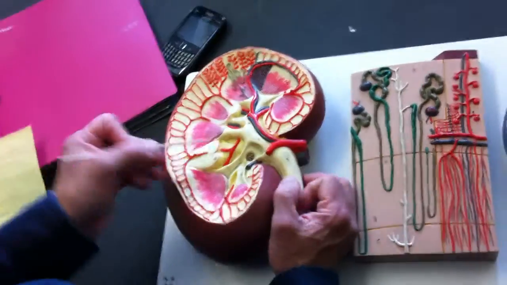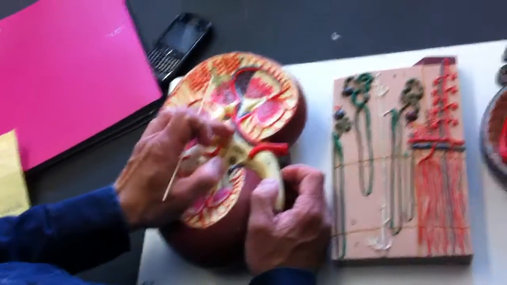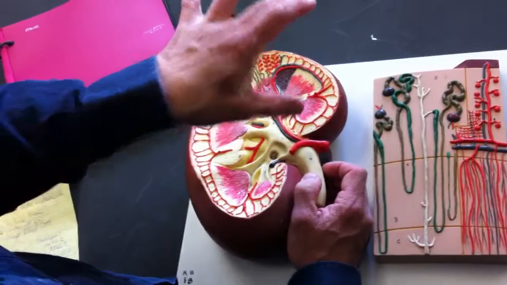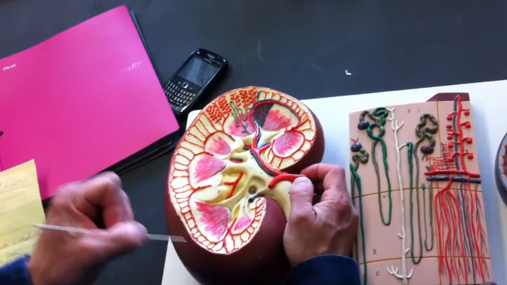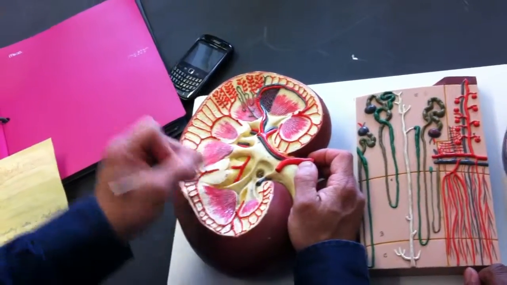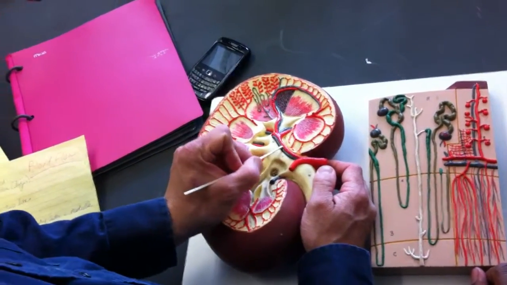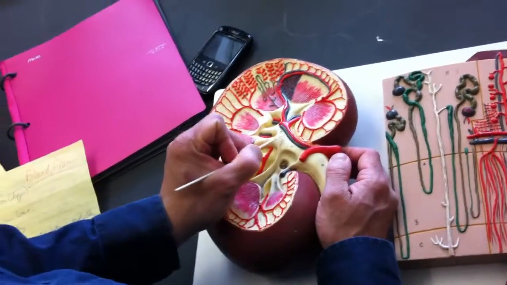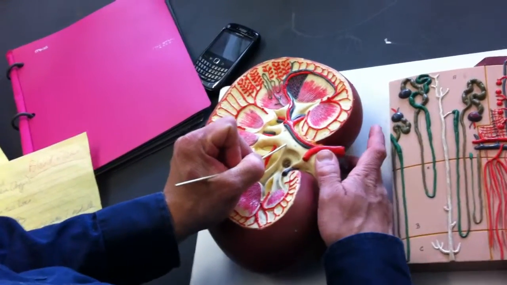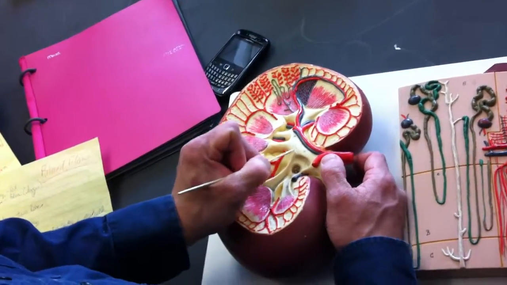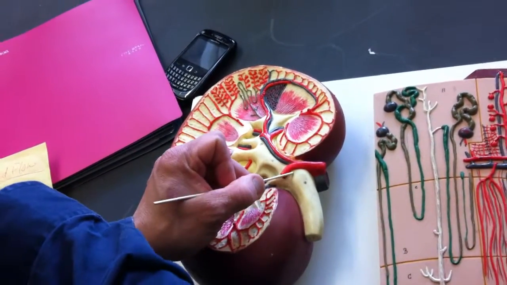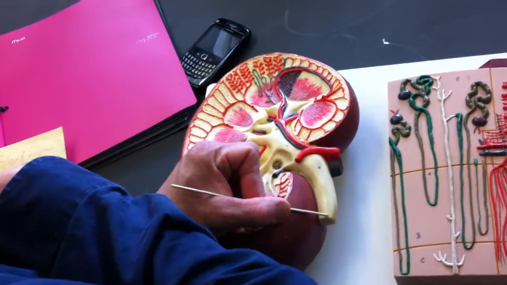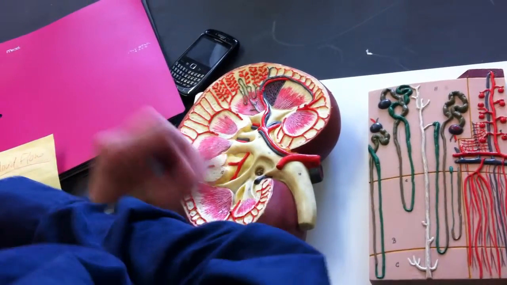There are about 3 of them in every kidney. So here's one here, here's another one here. There's probably another one under there, another one over here, right? So a major calyx is formed from several minor calyces. There are 3 or 4 of them in a kidney, and they come together in the space called the renal pelvis. This is the renal pelvis right here. The renal pelvis then exits as the ureter. Now, that's the gross anatomy.